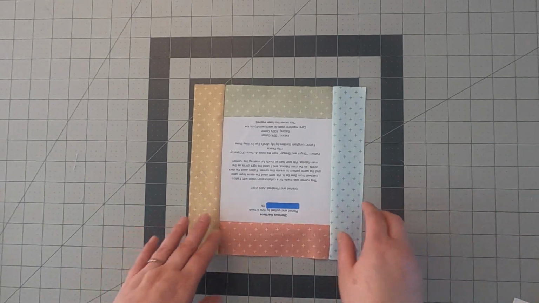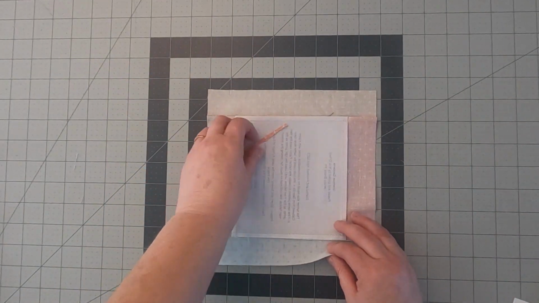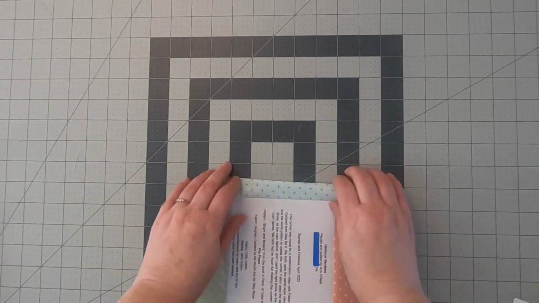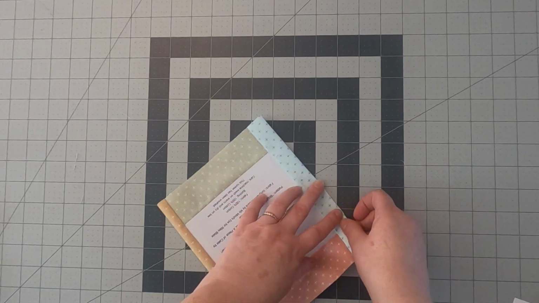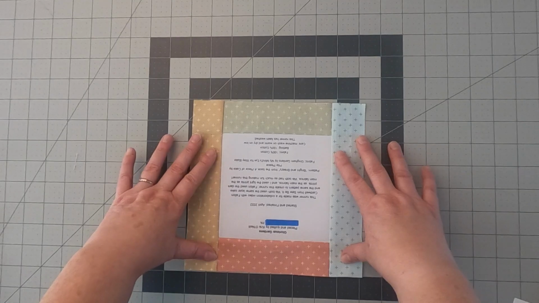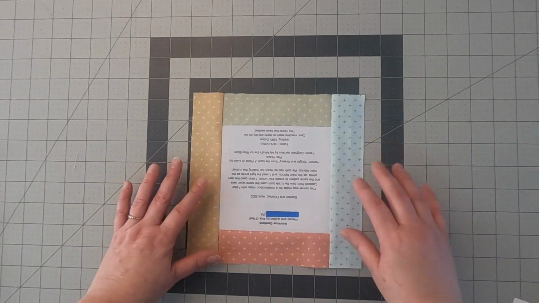I trimmed it down a little bit. And the next step is really up to you. Again, you could turn this under, get that piece of scrap, and just press it and make a square that you could applique down. But the goal is to get something that you can put down and hand stitch, or at least that's what I do, hand stitch it onto the back.